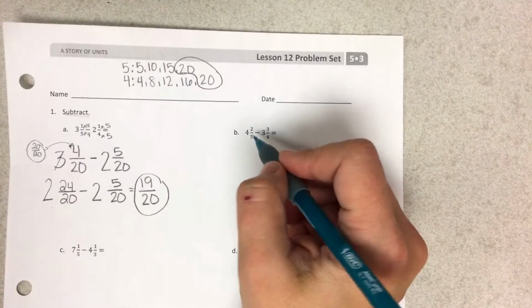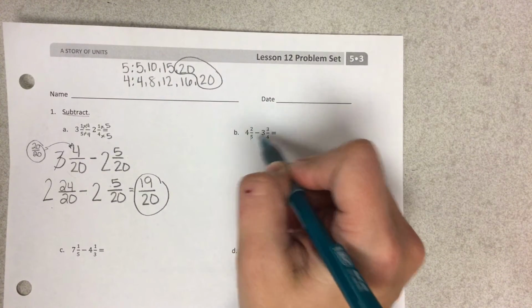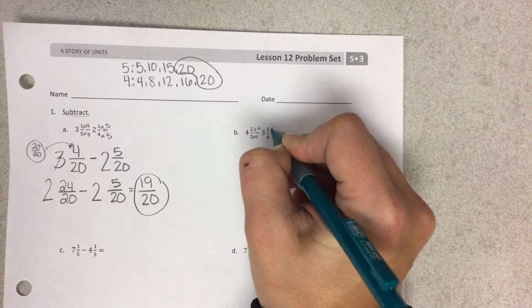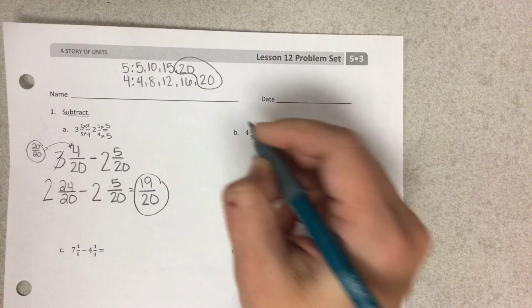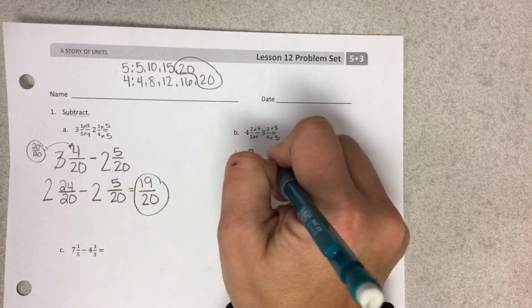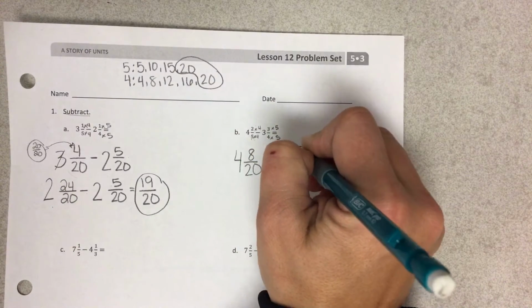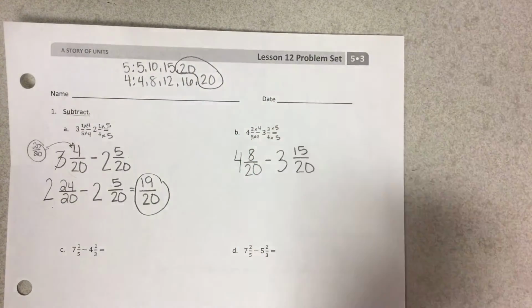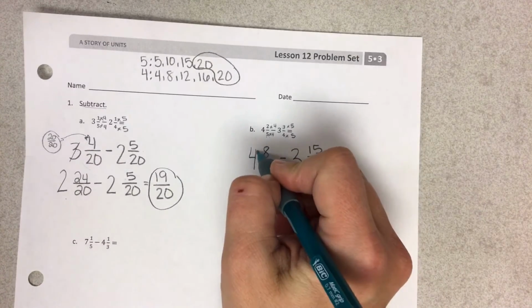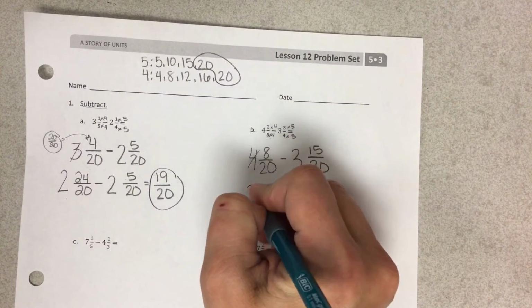Okay, moving on, got the same thing, 2/5 and 3/4. So I'm going to multiply this fraction by 4 and this fraction by 5. I have 4 and 8 twentieths, and I'm going to subtract 3 and 15 twentieths. And already right now, I know I cannot do 8 minus 15. So I'm going to take this 4 and turn it into a 3.